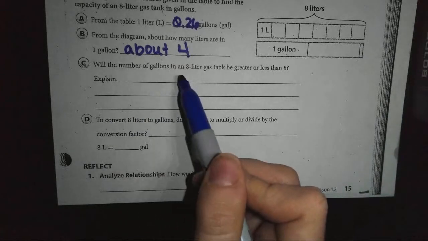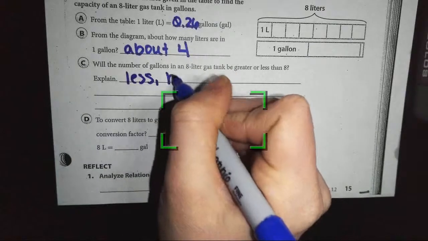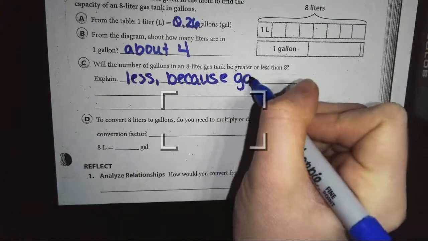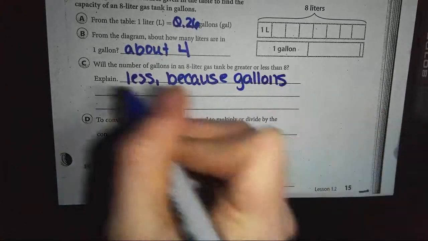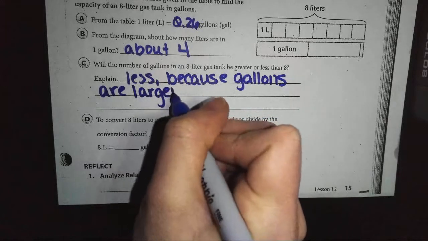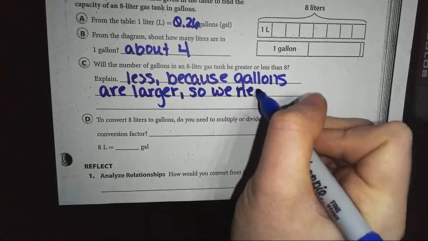So will the number of gallons be greater or less than 8? It will be less, and that is because gallons are larger. So we need fewer to fill up the gas tank.